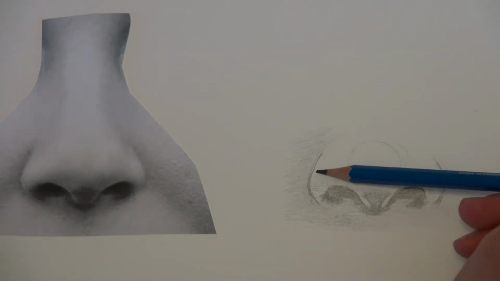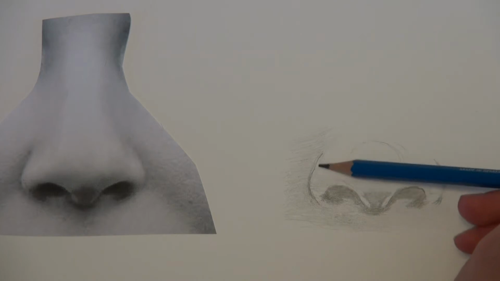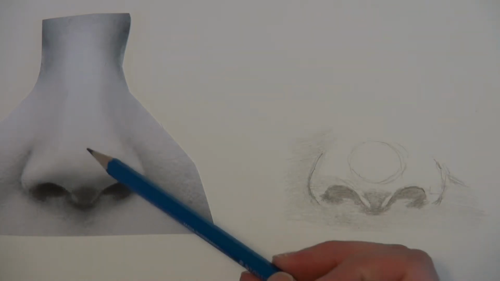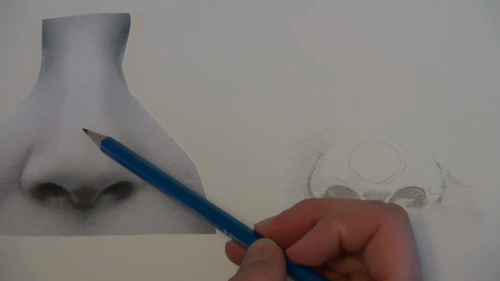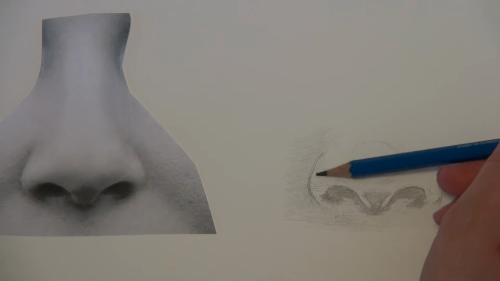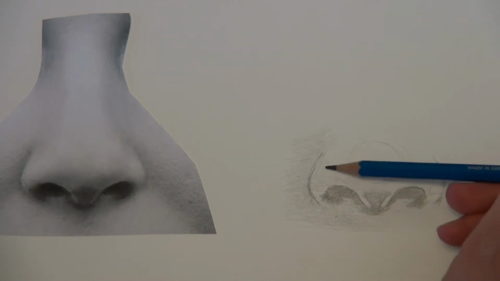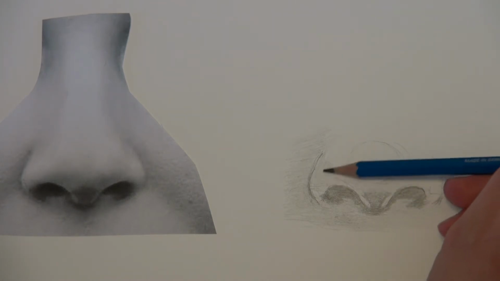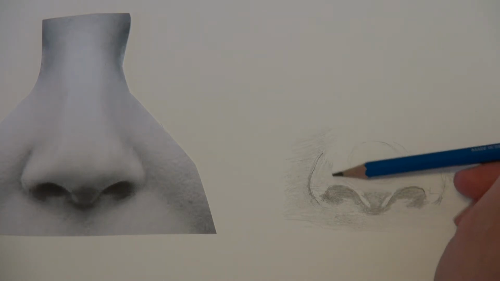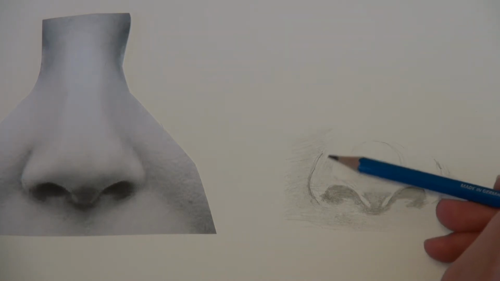Now when you start to add that lighter value in all over the nose, because really the only thing that's super white is going to be the very tip of the nose and part of the bridge of the nose. So yes, you are going to shade and give the nose an entire value. So when you're doing that, you need to always shade with the shape of the nose itself.